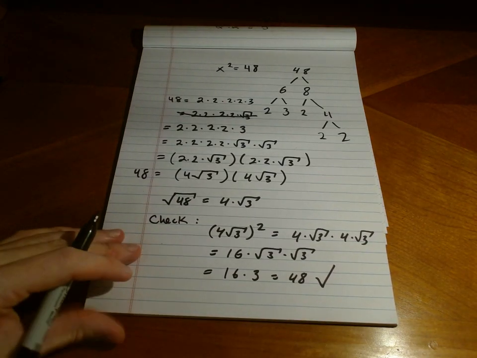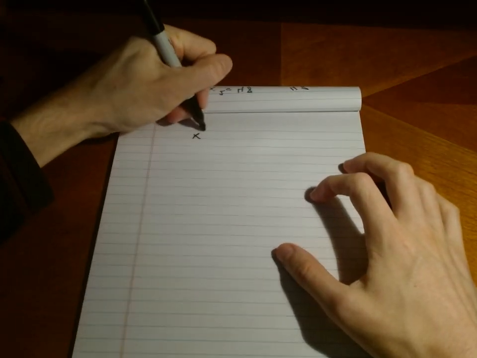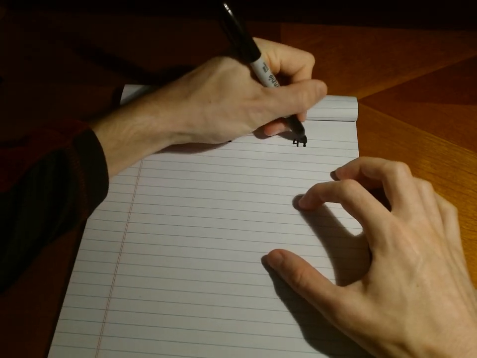Let's do another example. Actually, let's do that same problem, but a different way. So x squared is 48.